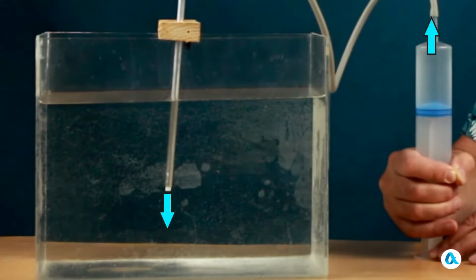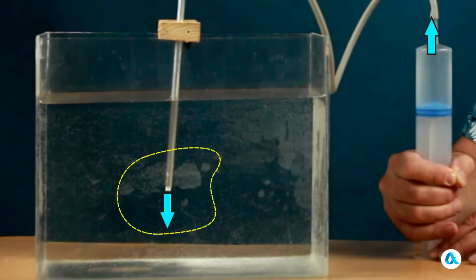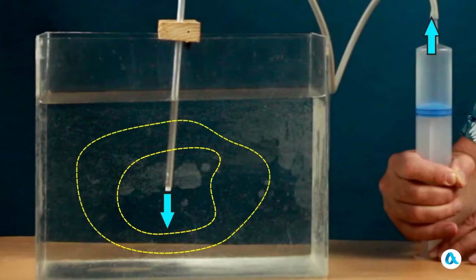Moreover, let's surround the lower end of the tube with an arbitrary closed surface. Since water can be considered incompressible, the amount of water entering this surface through the tube is the same as the amount flowing out through this surface. And this flow will be the same for all surfaces encompassing the end of the tube.